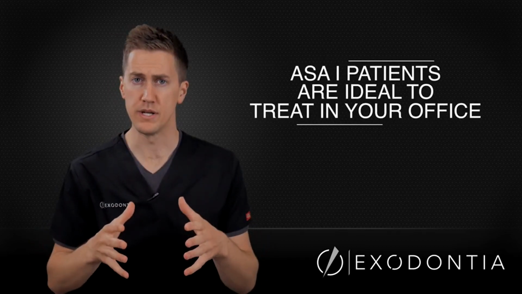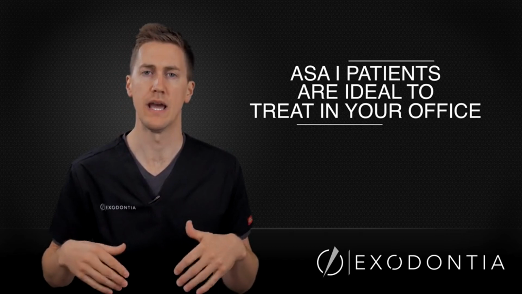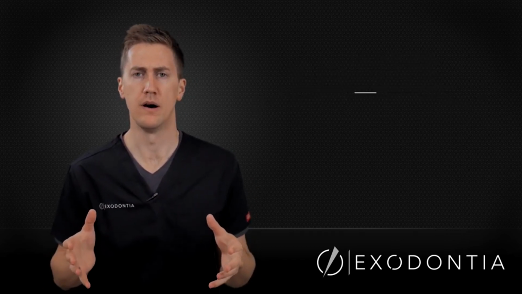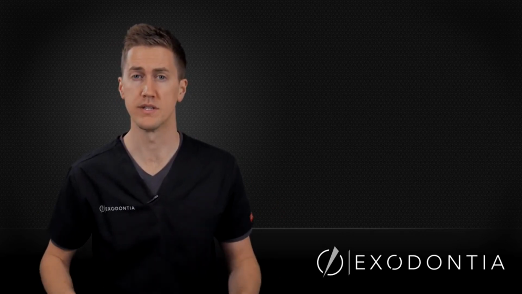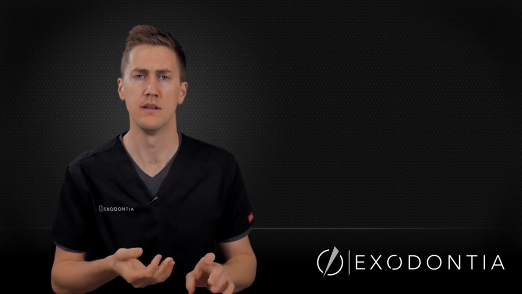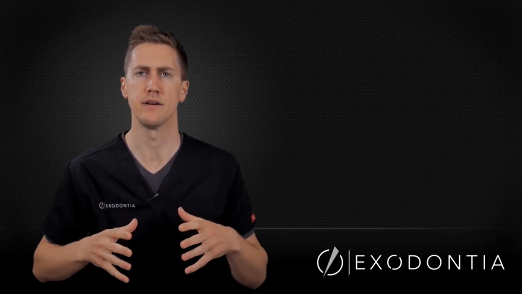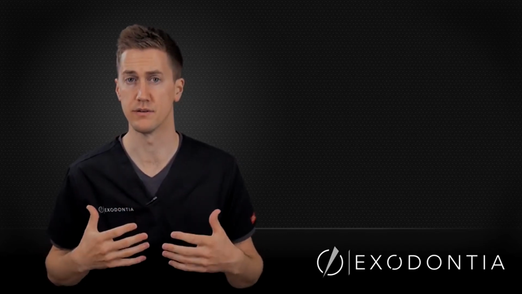An ASA 1 patient is the ideal patient for your office. So these are patients who are very unlikely to have any adverse reactions to treatment. Now, these patients will have normal vital signs, so you'll take their blood pressure and heart rate, and it falls within normal limits. Their organ systems are all functioning normally. They have no medical histories that are significant. They're not taking medications. They're not smoking. They're not using alcohol, or they're using just a very minimal amount. And they are someone who can walk, say, a whole flight of stairs or a couple blocks in the city, and they don't have any cardiovascular distress.